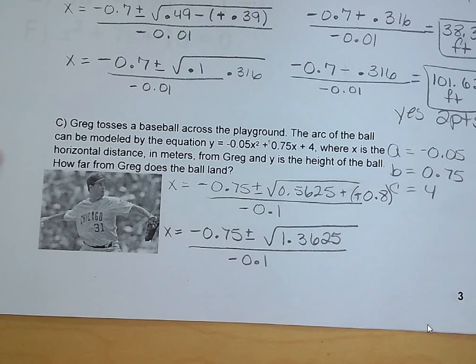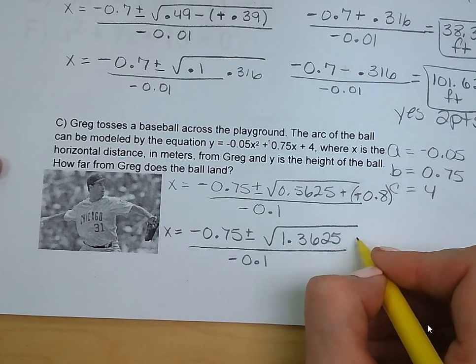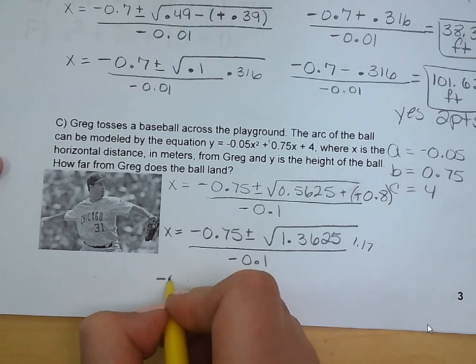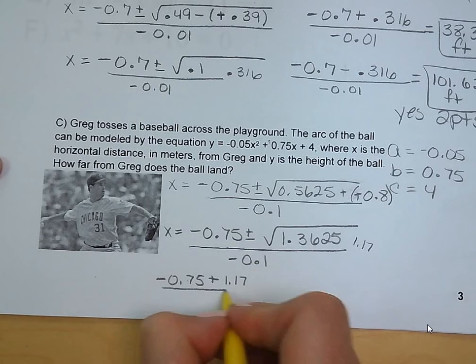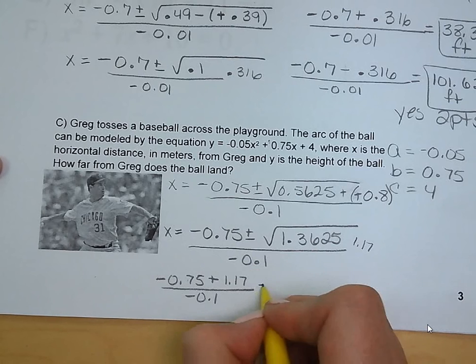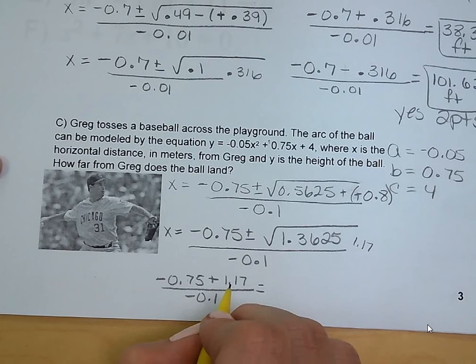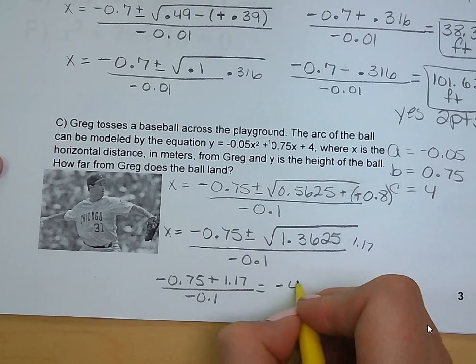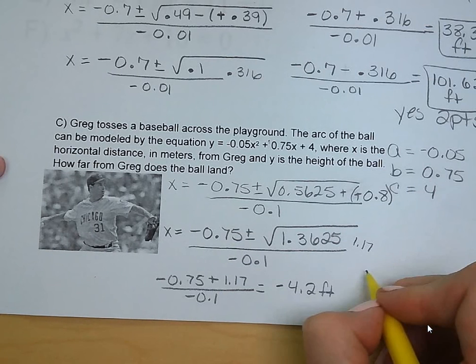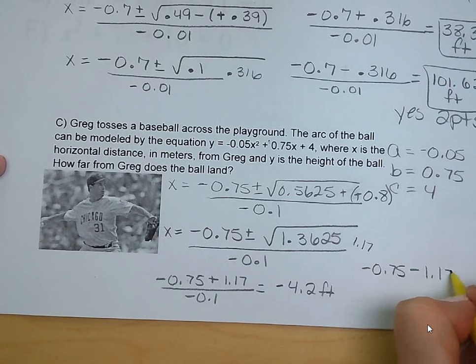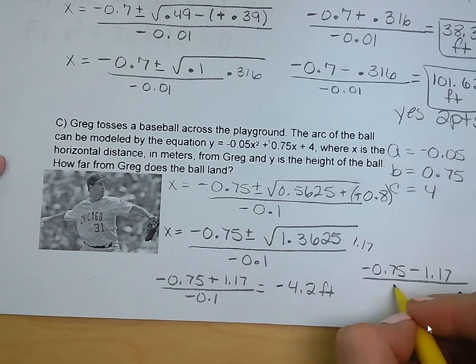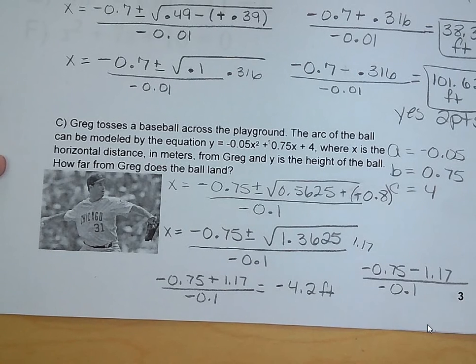So the square root of 1.3625 is plus or minus 1.17. So we have negative 0.75 plus 1.17 divided by negative 0.1, which equals negative 4.2. And we have negative 0.75 minus 1.17 over negative 0.1, which is going to equal 19.2.